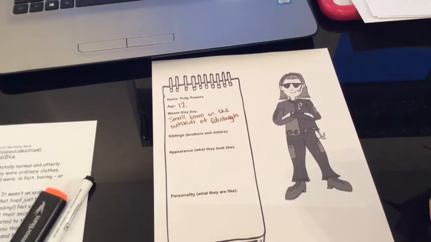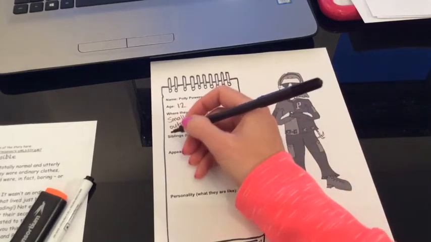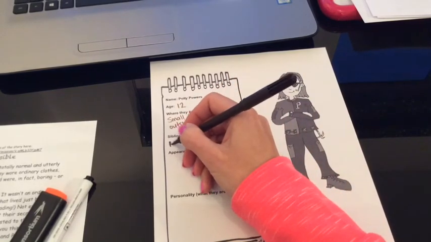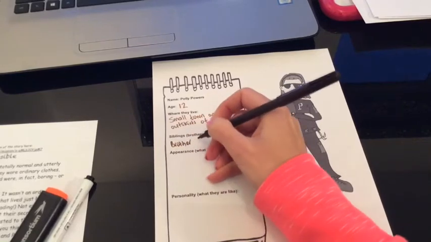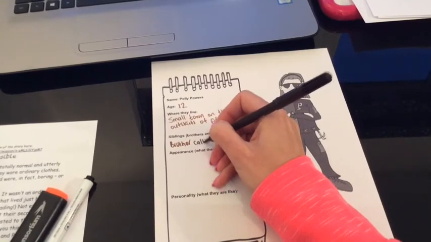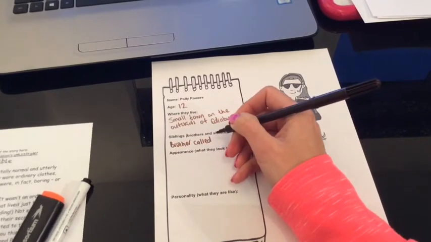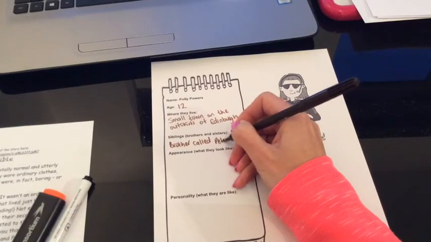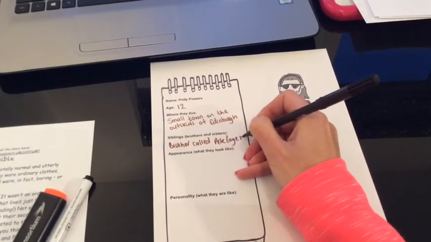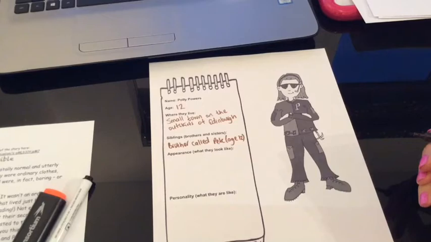Now it says siblings, brothers and sisters. Well, I know that she has a twin brother, and I'm going to say that he's the only sibling. So I'm going to say a brother called Pete. And I'm going to put in brackets, he's also age 12, and he has to be 12 because he's our twin.